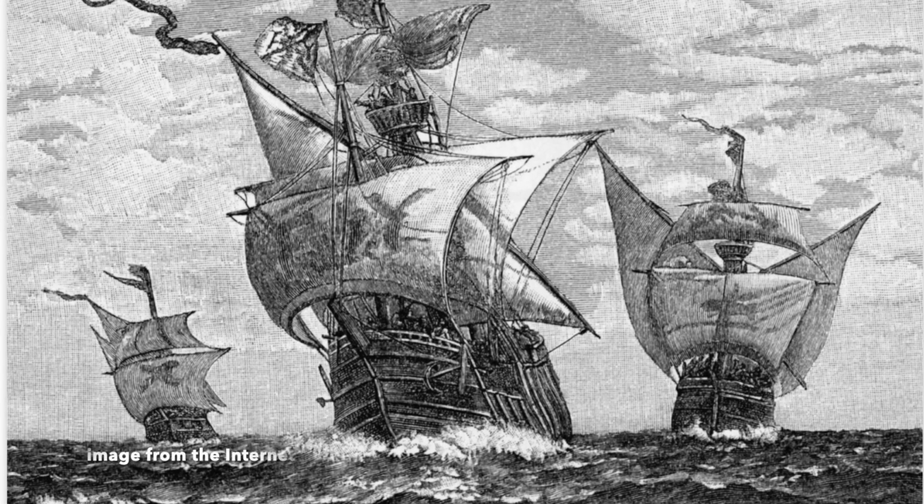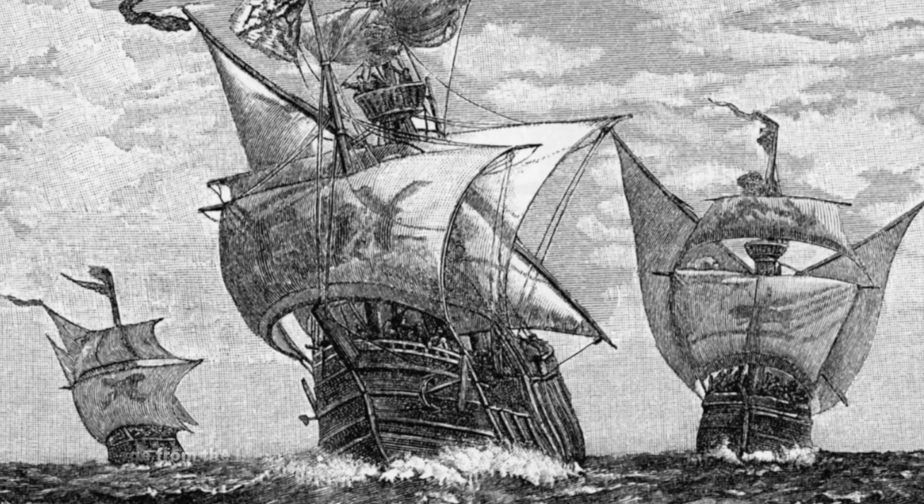After being turned down by a number of monarchs, Columbus finally came to Spain to present his plan to the Spanish monarch. Queen Isabella was convinced by Columbus and agreed to finance his exploratory expedition. Columbus, of course, promised that he would bring back spices from India and tea and china from China. On September the 6th, 1492, Columbus set sail with 3 ships, Pinta, Nina, and Santa Maria.